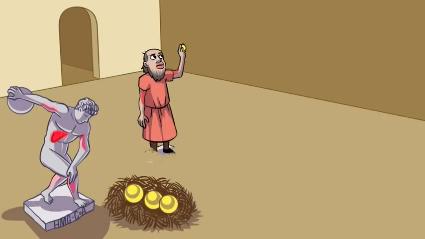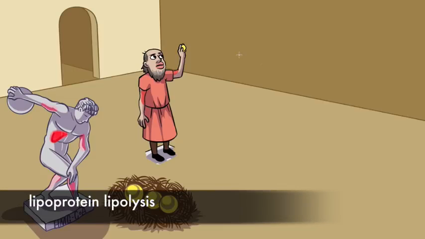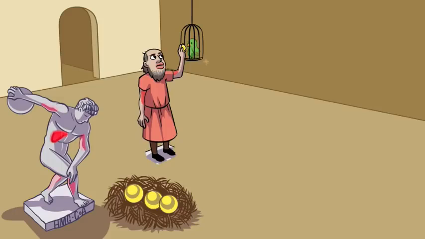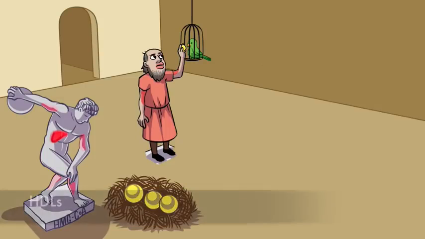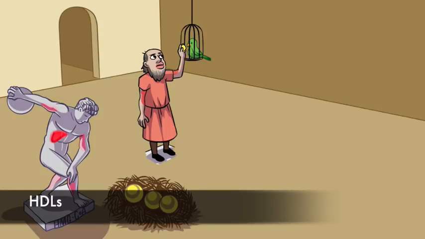The mechanism of action of fibrates is increased lipoprotein lipolysis, which is why this assistant has big fat lips. Also, he's reaching up to feed his pet parakeet, which is perched on high. Fibrates activate the PPAR alpha receptor for an increase in HDL synthesis, hence the parakeet up high.